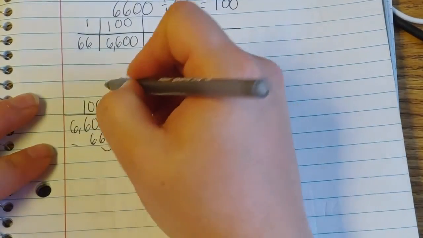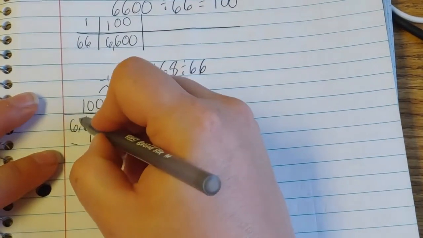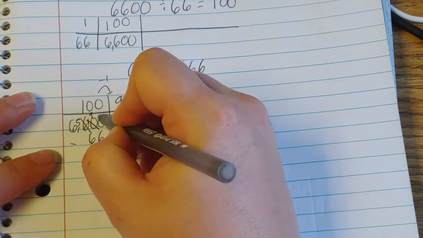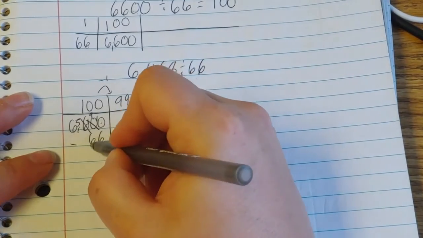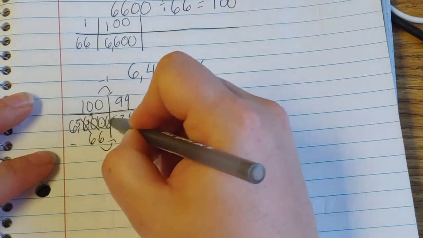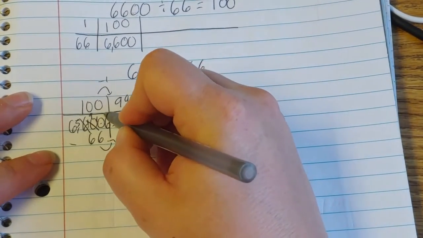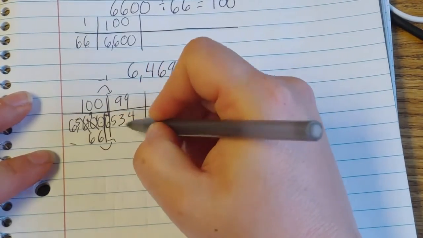All right, subtract a group. Can't do that, can't do that. This is a 5. Now this is a 10. But I can't do that, so this is a 9. And that's a 10. 10 minus 6 is 4. 9 minus 6 is 3. 5 minus nothing. 6 minus nothing. Whoops. That got a little invaded. Okay, so not quite.